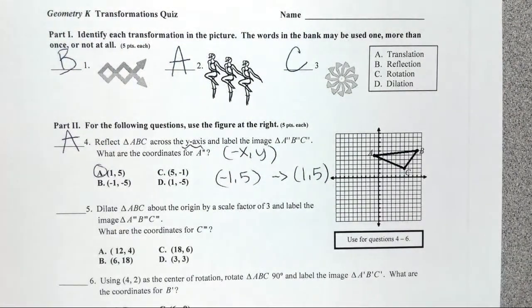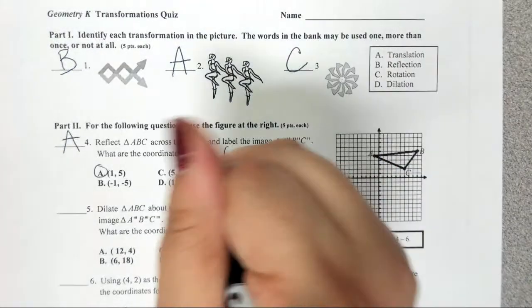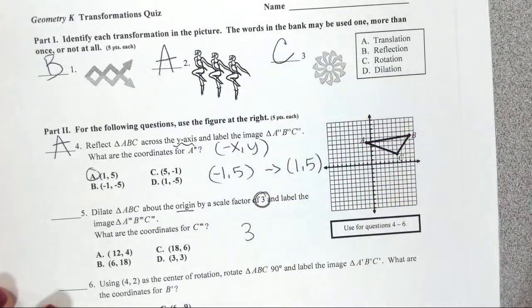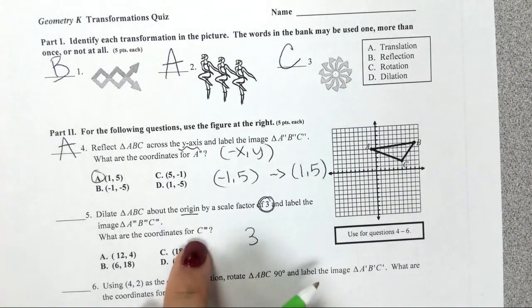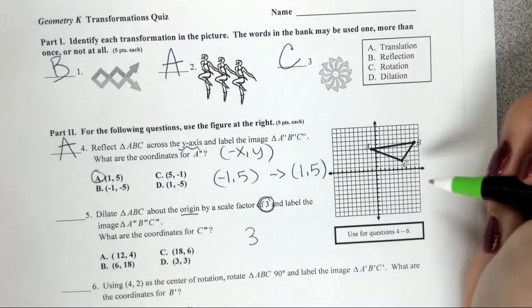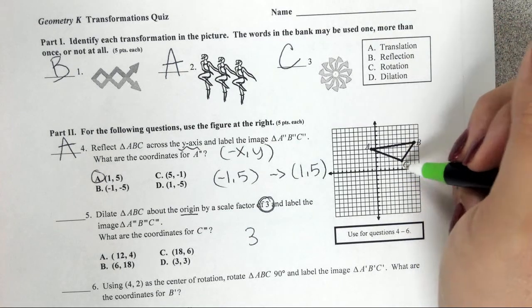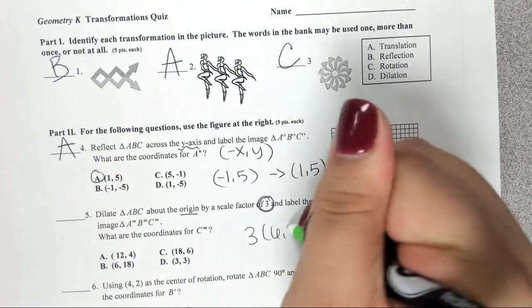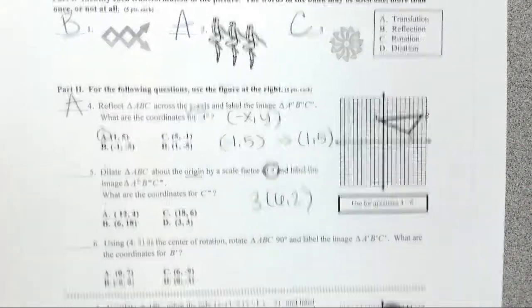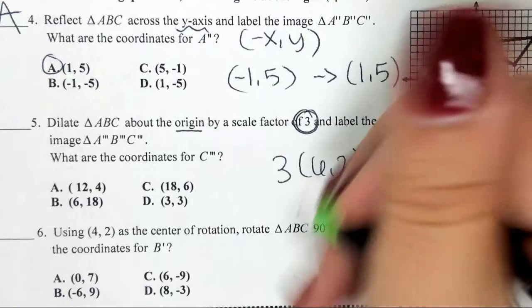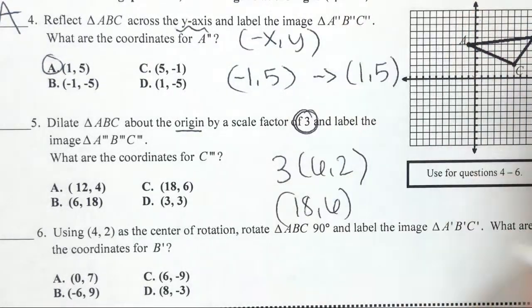Number 5, dilate ABC about the origin, so it's just a regular dilation, so I need to multiply by the scale factor of 3. What are the coordinates for C triple prime? So C is at 1, 2, 3, 4, 5, 6, 2. So if I multiply that by the scale factor, I end up at 18, 6, which is C.